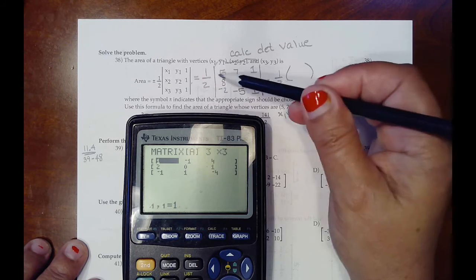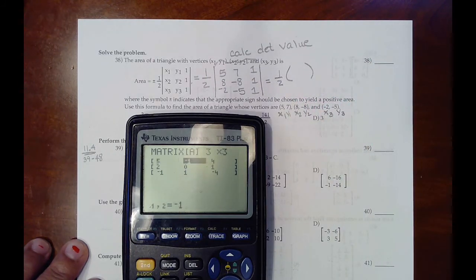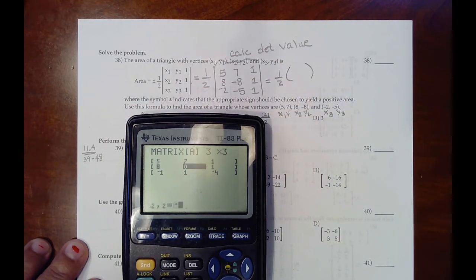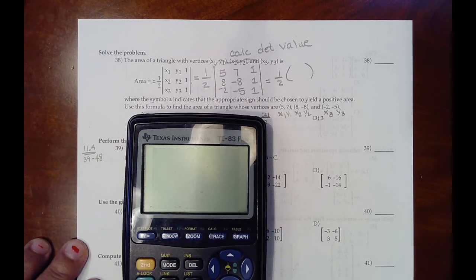Start filling out the numbers. Going across the first row, it's 5, 7, 1. 5, enter, 7, enter, 1, enter. Now you're in the second row, it's 8, -8, 1. And then that last row is -2, -5, and 1. Okay, now quit out of here. And then go second matrix over to mathematics. You're doing a determinant and you're doing it to matrix A.